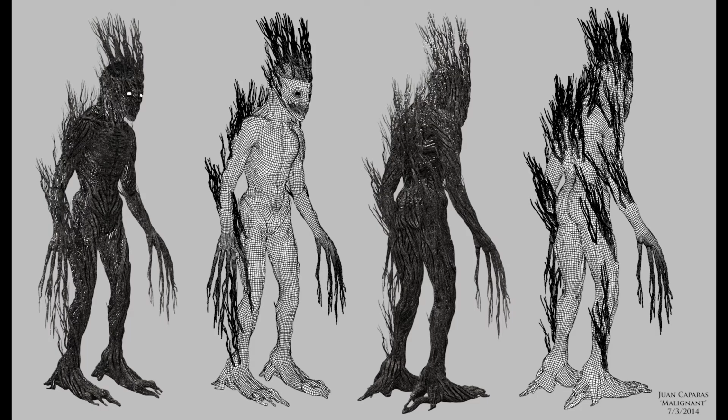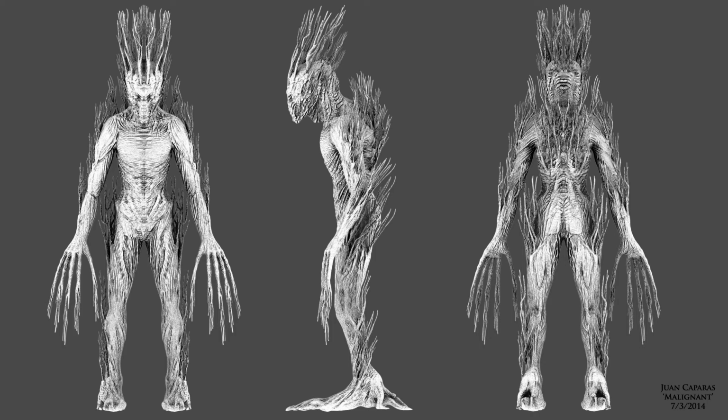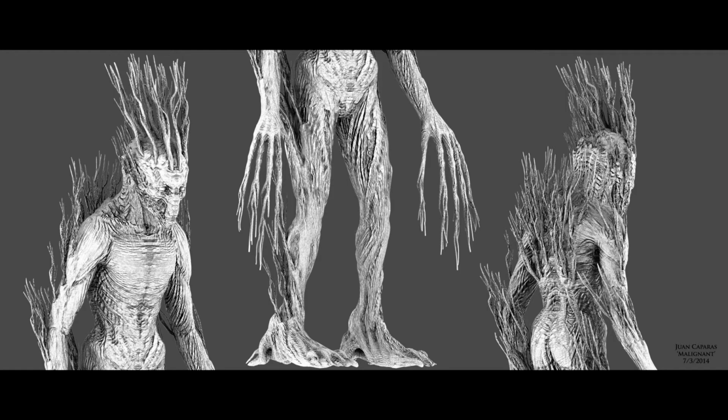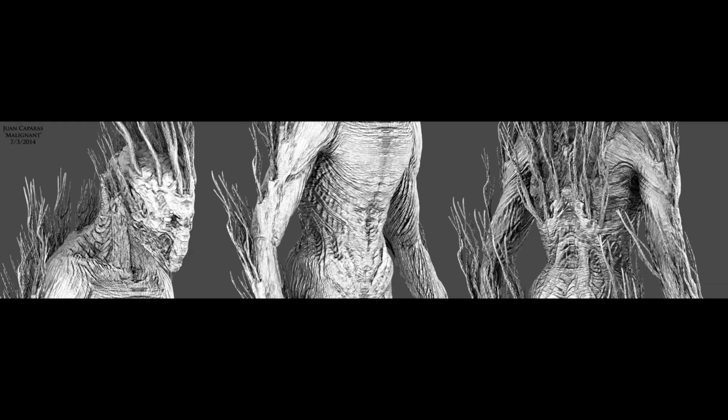So notice how for the wireframe a couple seconds ago, the poly count was a bit high, and the reason why is because if it was a bit low, the branches on the fingers and the feet would look really weird. So I kind of had to bump up the poly count a bit, just so that the roots and branches can still maintain their volume.